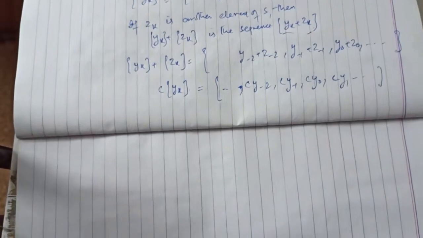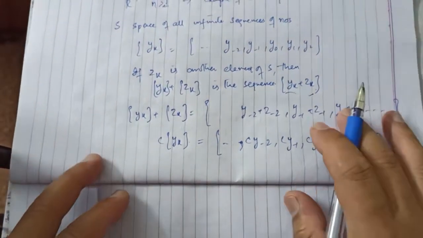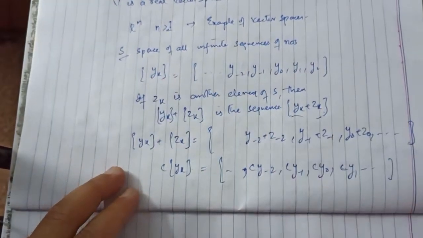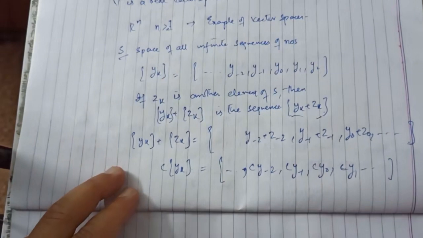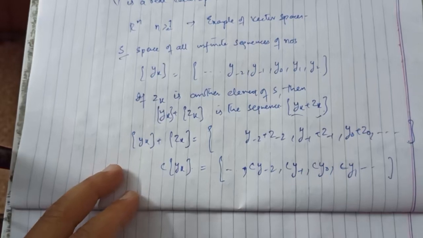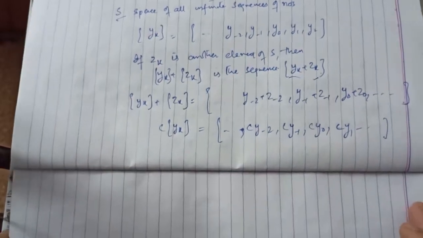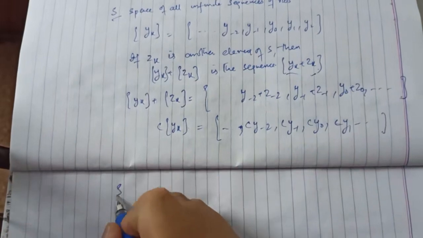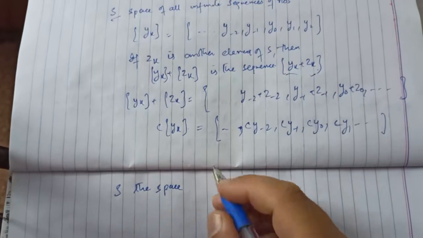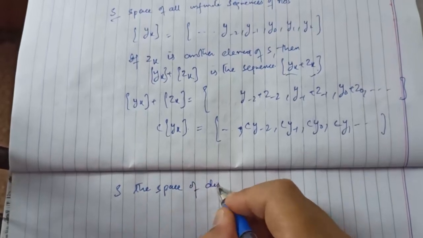Now, elements of S, like this sequence of numbers, arise in a lot of engineering applications, for example when sampling speech signals, communication signals being transferred from one place to another, and of course in control as well. So normally S is called the space of discrete time signals.